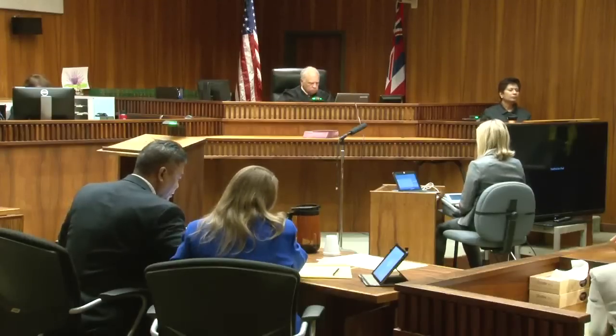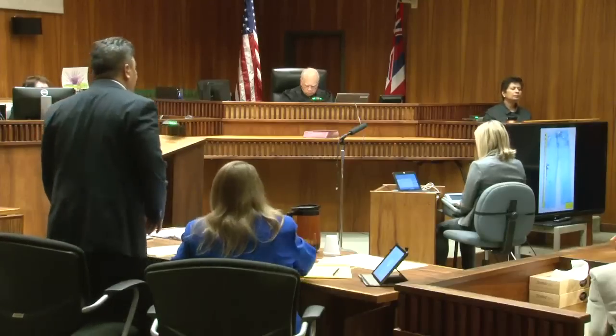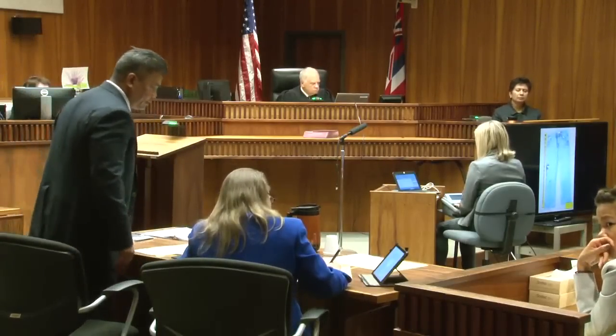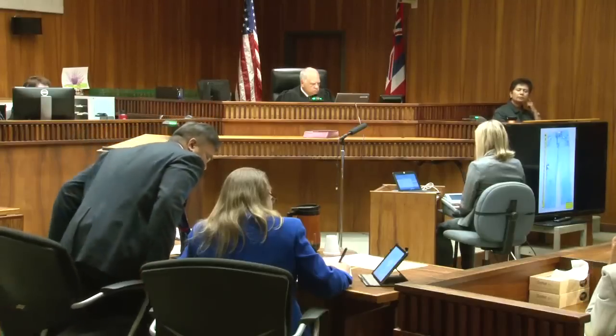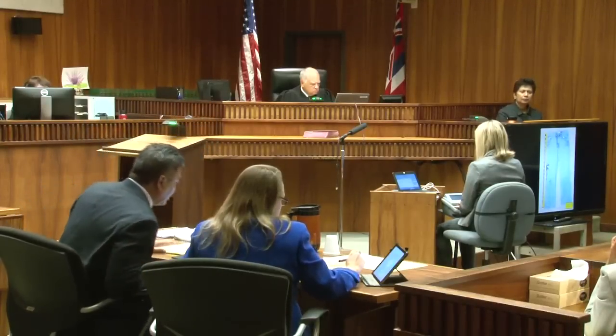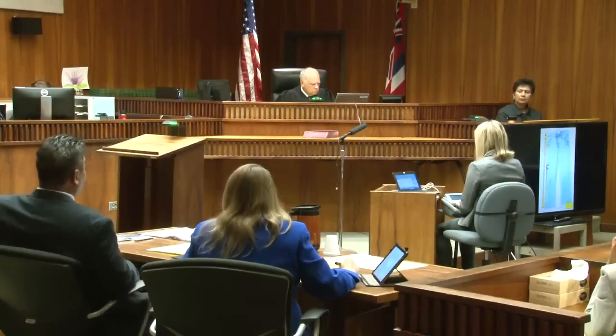Okay, I'm first going to show you what's in evidence as State's Exhibit 258. Did you have a chance to view this photograph? Yes. And turning your attention to what appears to be a blood-like stain to the right outer thigh area of the pair of blue jeans, did you take note of that?